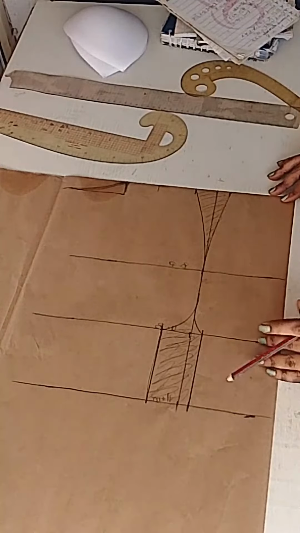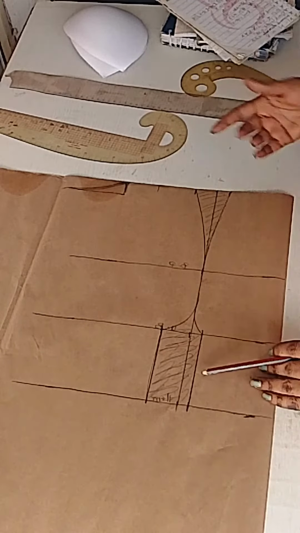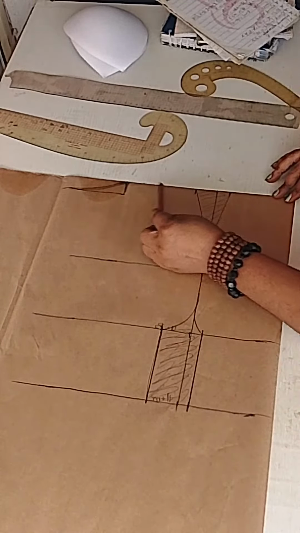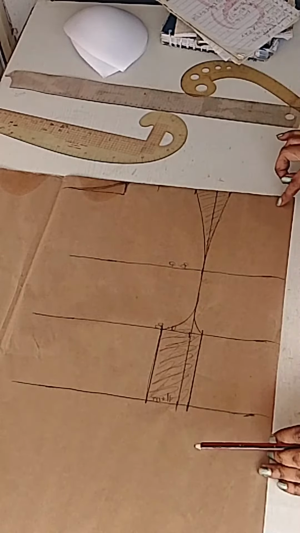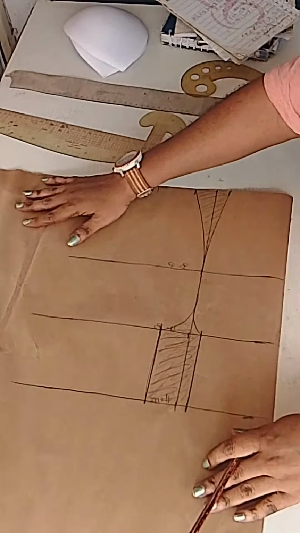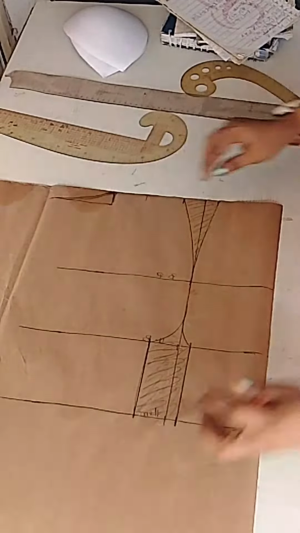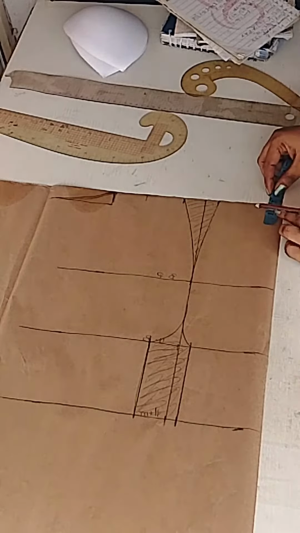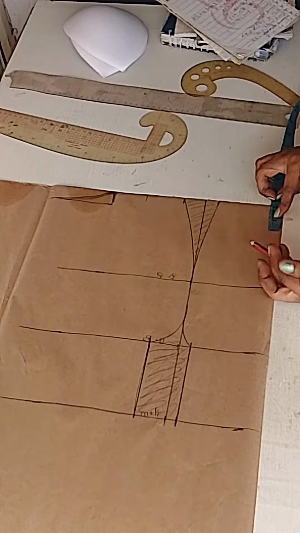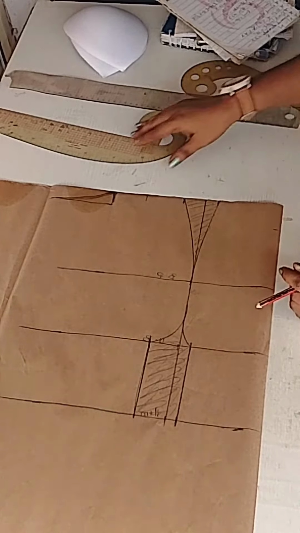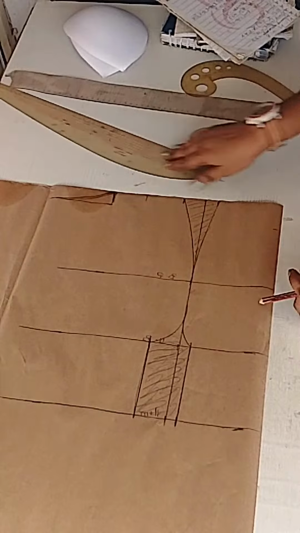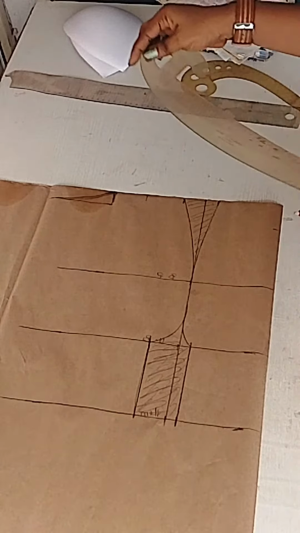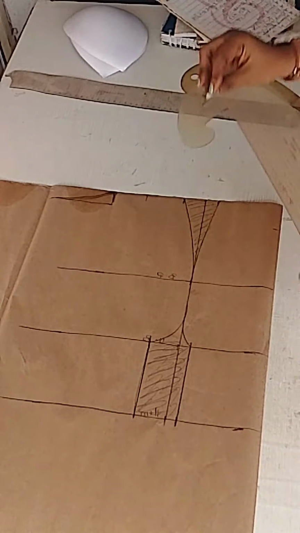Right about now, if we were going to have a sweetheart neckline, it is at this point that you will create it. You determine how low you want your sweetheart to be, and then you create it. But I don't want this to have a sweetheart, or should I?